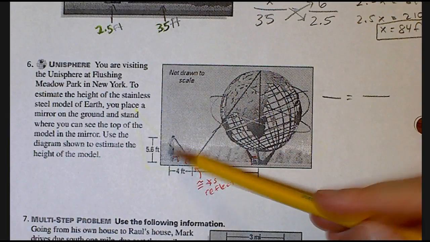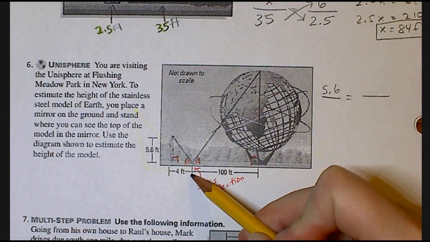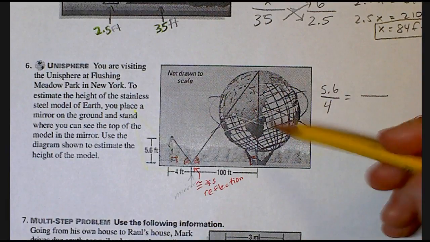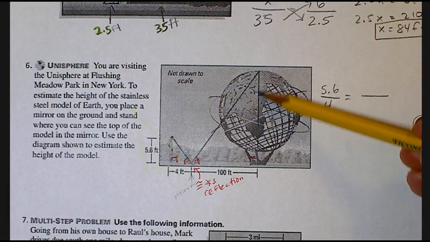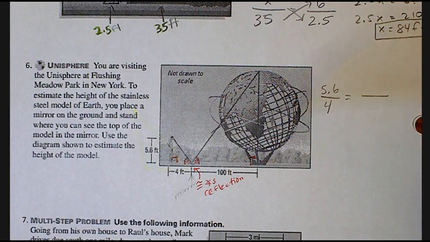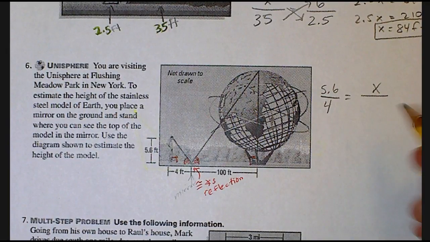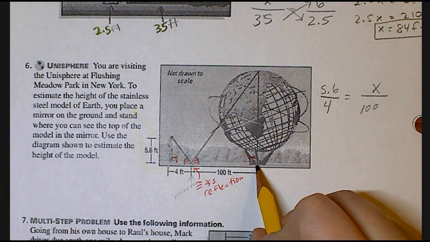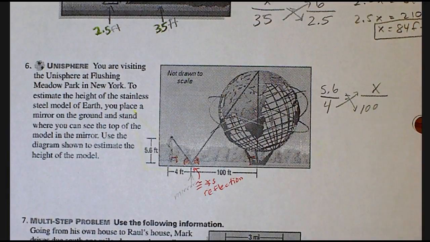So the height of my person is 5.6. The distance from my person to the mirror, this is the mirror right here, is 4 feet. If I want to know the height of this model of Earth, that's going to be in the top of this ratio since the height of this person was in the top. We don't know what it is, so we're just going to put x. And then 100 is the distance from the mirror to the bottom of the height of that object. And then you can do your cross products. When you're ready to check, click resume.